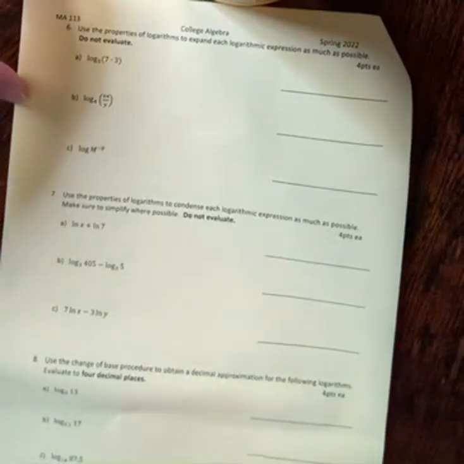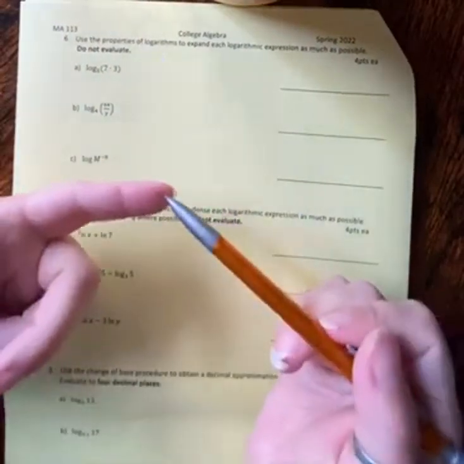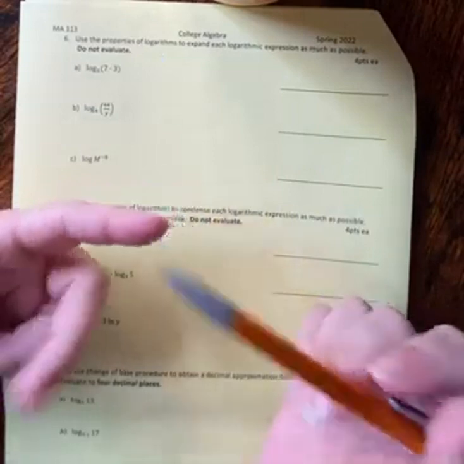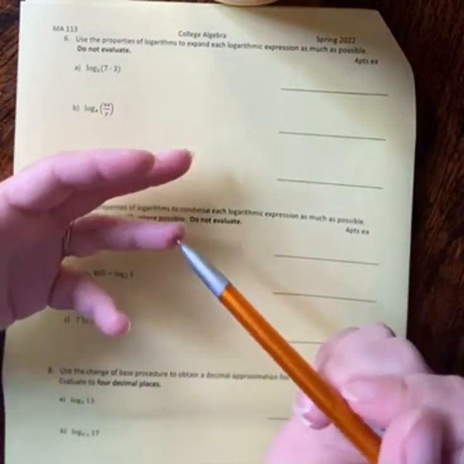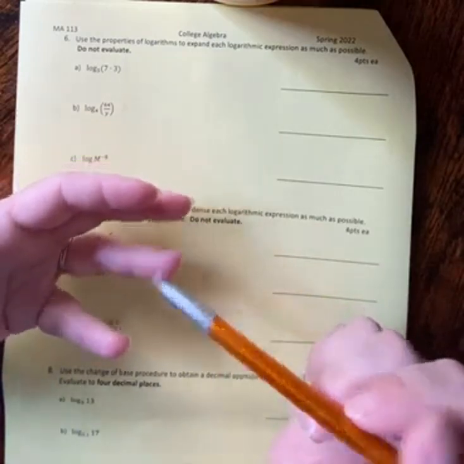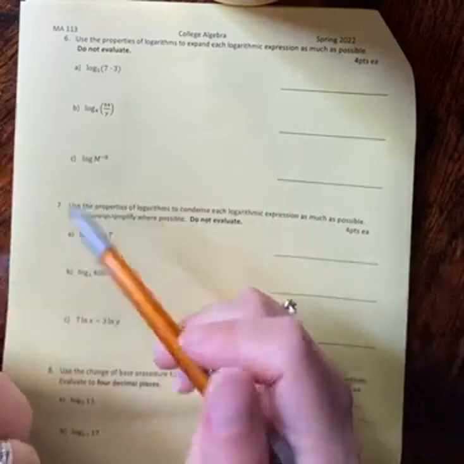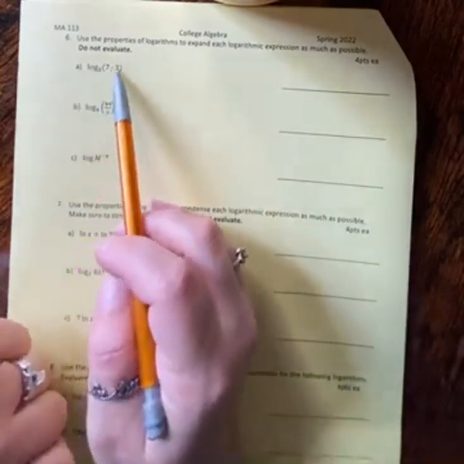So remember, we learned 3 different properties of logarithms. We learned the product rule, which has to do with when we're multiplying. We learned the quotient rule, which has to do with when we're dividing. And we learned the power rule, which has to do with when we have exponents. Notice there are 3 examples, so you get to do one of each of those. So A is log base 5 of 7 times 3.